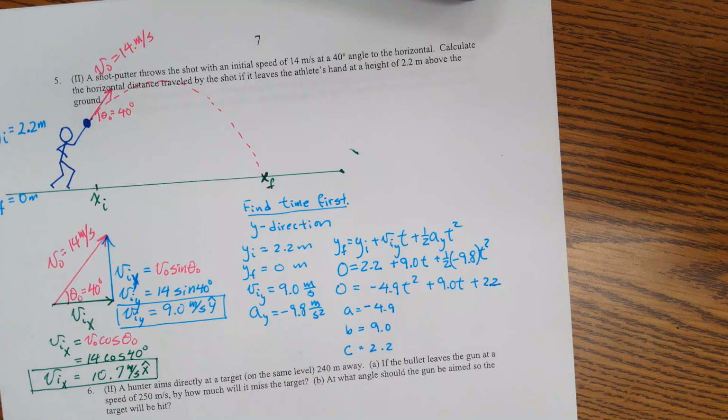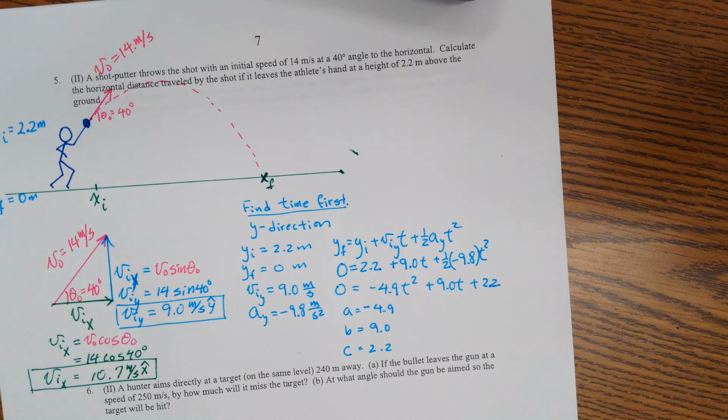And if you use the quadratic formula, let's take a look. With 4.9 and then 9.0, I get something like, what do you get?